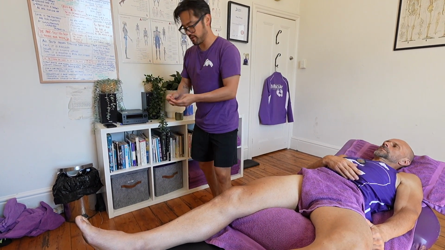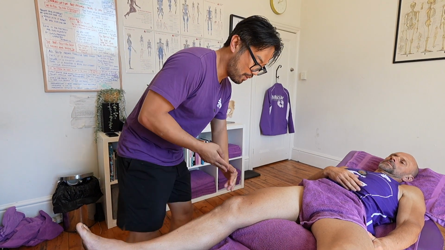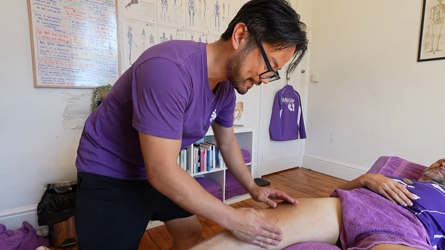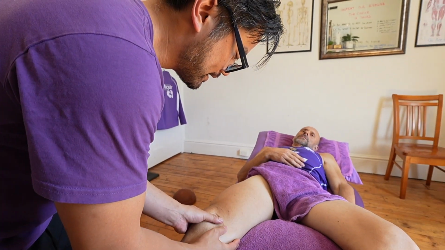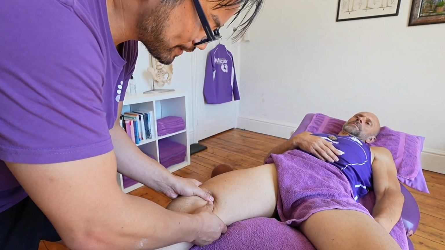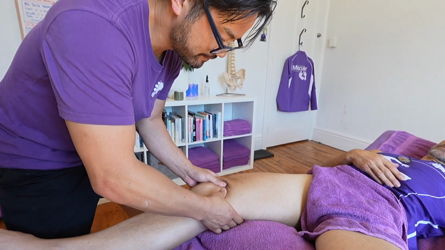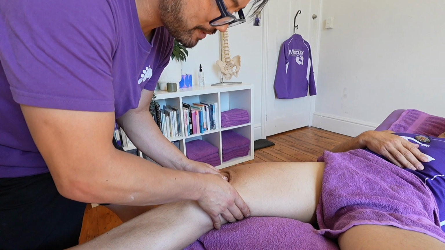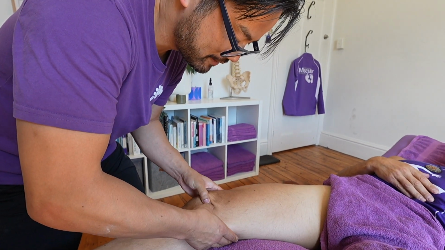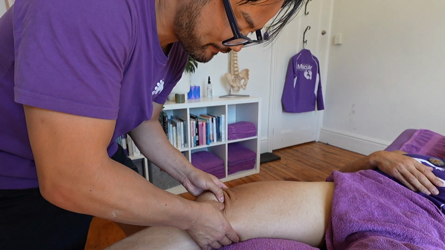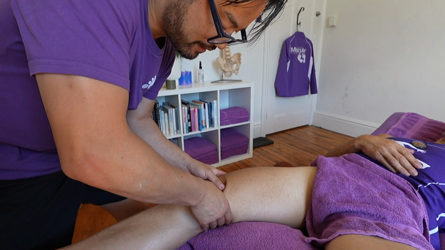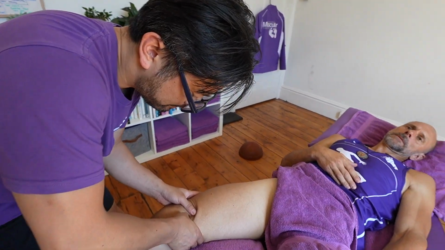All right, so how we want to start to work on freeing up the tissue here and get it being more ready to be recruited as part of that suspension system again is address the tightness. And some people will get quite tight in their VMs. So Ninja's not too bad. But what I do is I sort of find that termination point of that VM and just start there. Yeah, it feels therapeutic on that tendon.